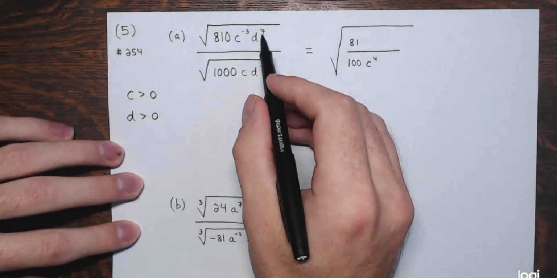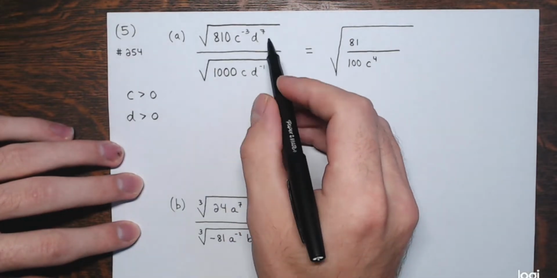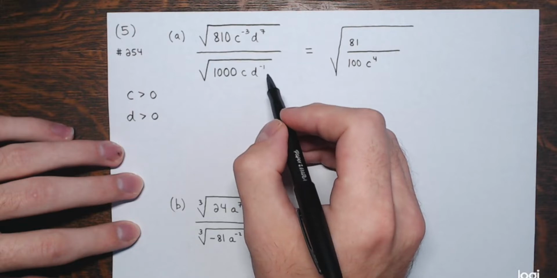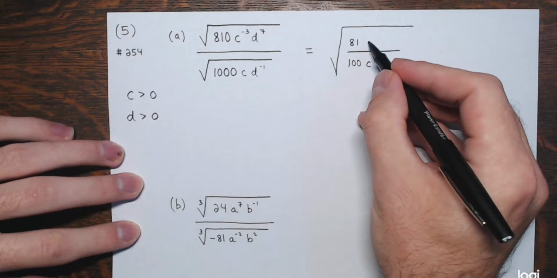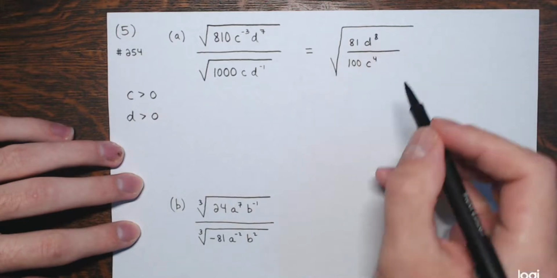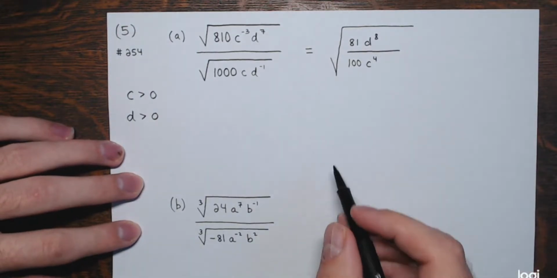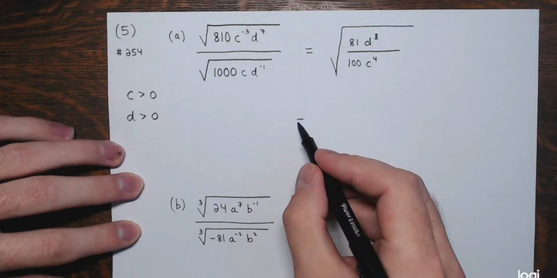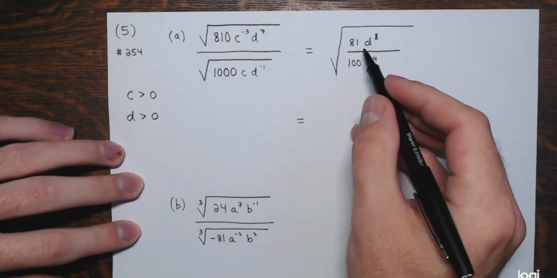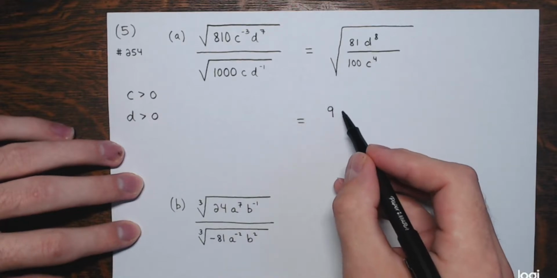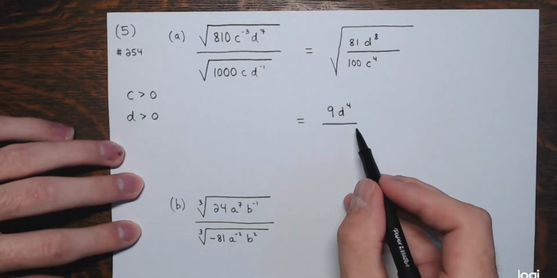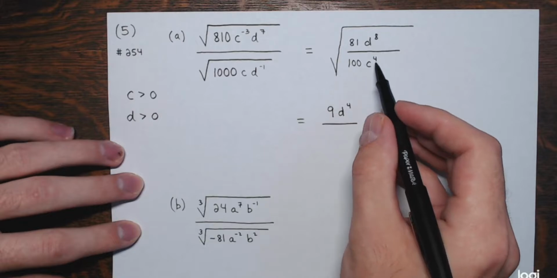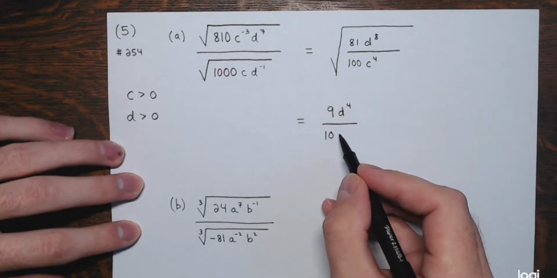Then d to the 7th over d to the negative 1, I'd multiply the top and bottom by d to the 1st, giving me d to the 0, or 1 in the denominator, and then d to the 8th in the numerator. Right, and all these are nice perfect squares, right? The square root of 81 d to the 8th would be 9 d to the 4th. And the square root of 100 c to the 4th would be 10 c squared.